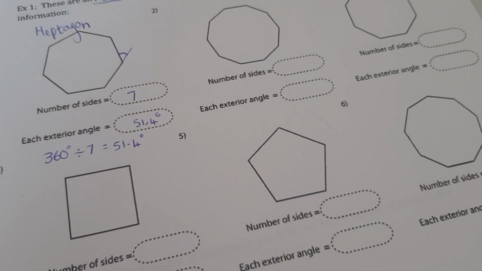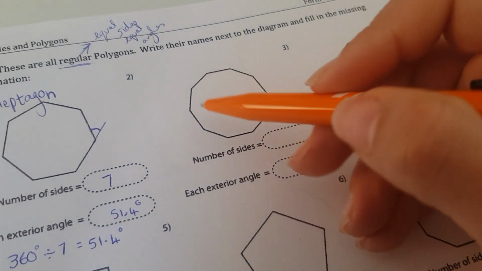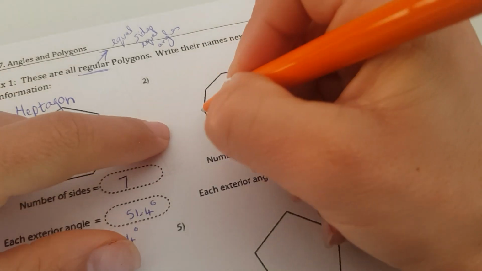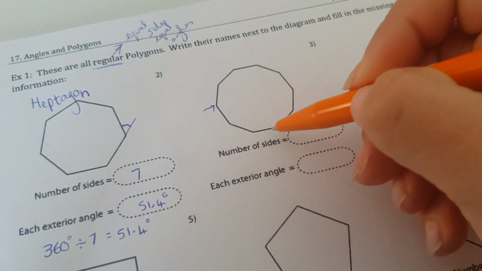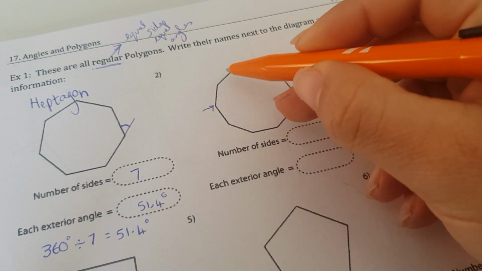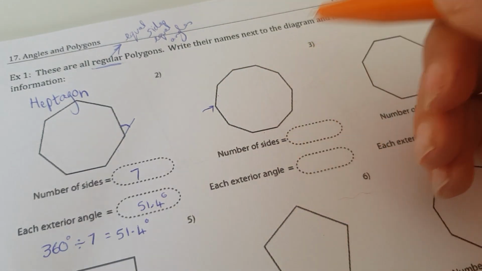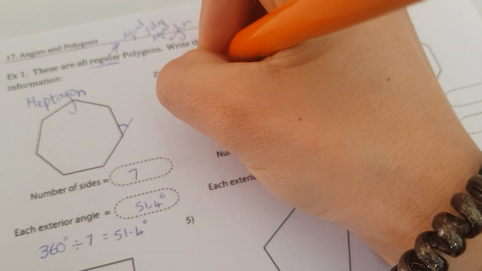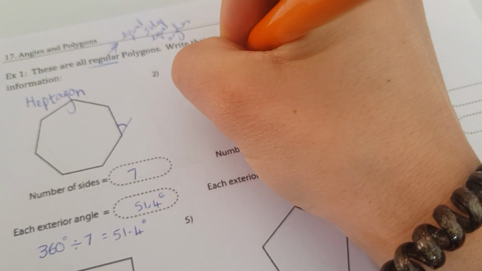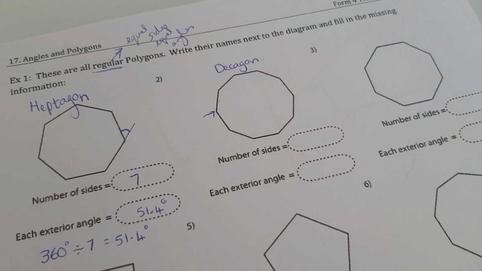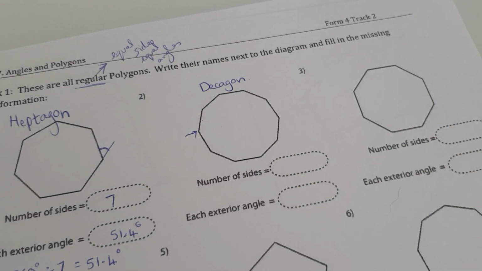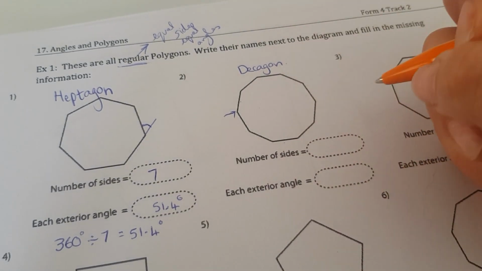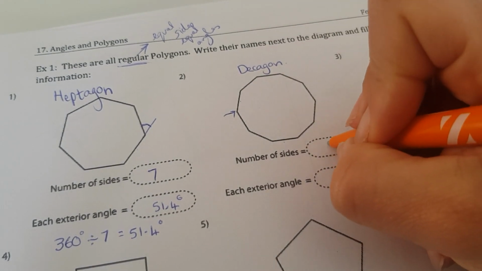Let's do another one. We've got this shape over here, so it has 1, 2, 3. Oops, let me mark from where I started. 1, 2, 3, 4, 5, 6, 7, 8, 9, 10. 10. In Italian, it's 10. So that is a decagon. A 9-sided shape is a nonagon. 9 in Italian. And this is a decagon. The number of sides over there is 10.